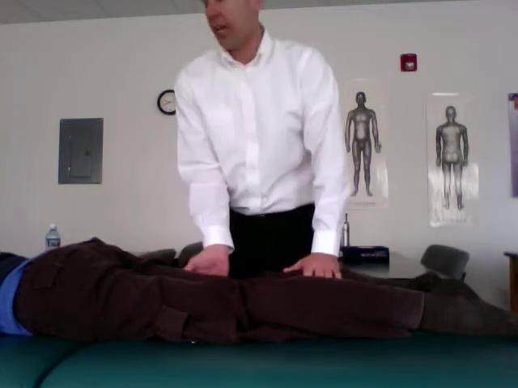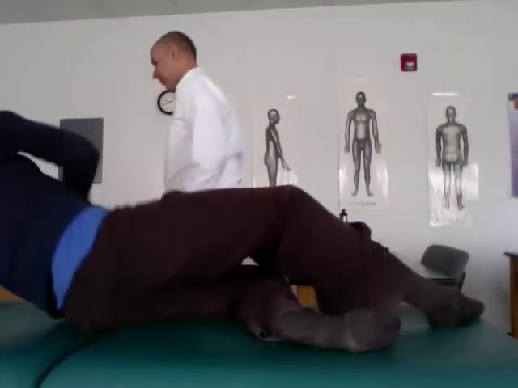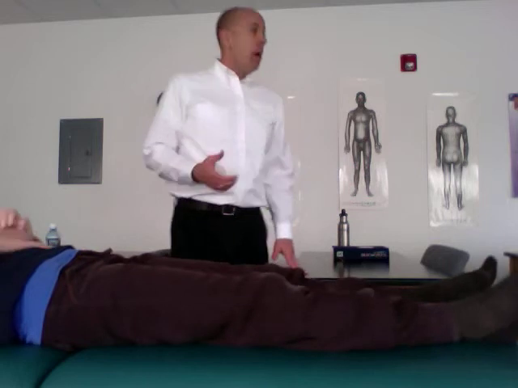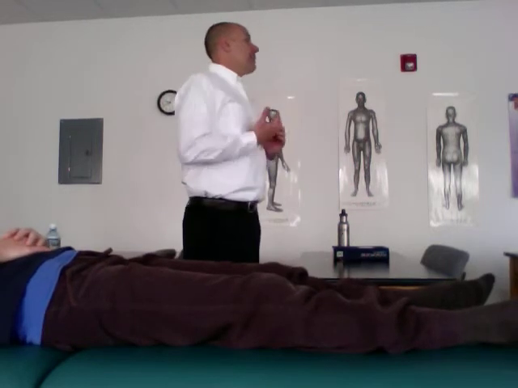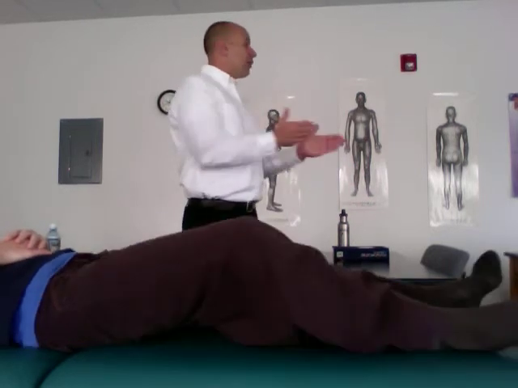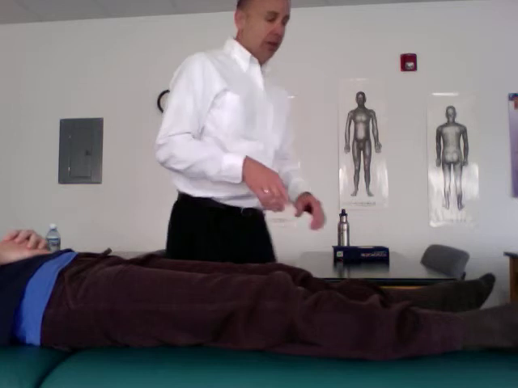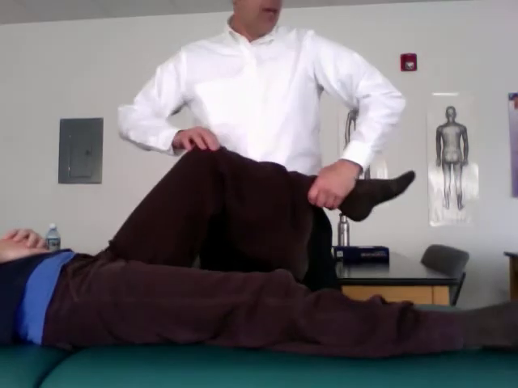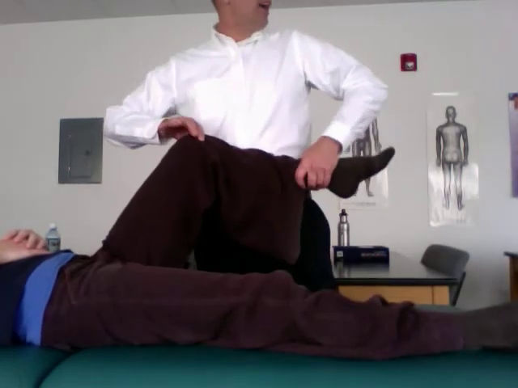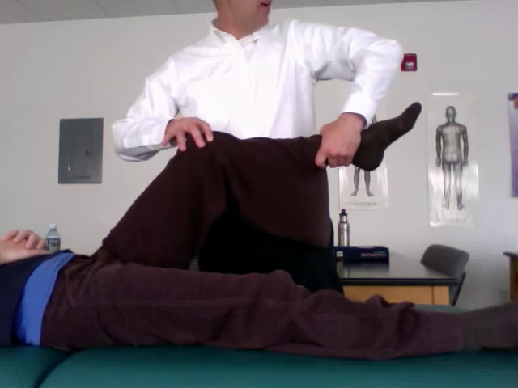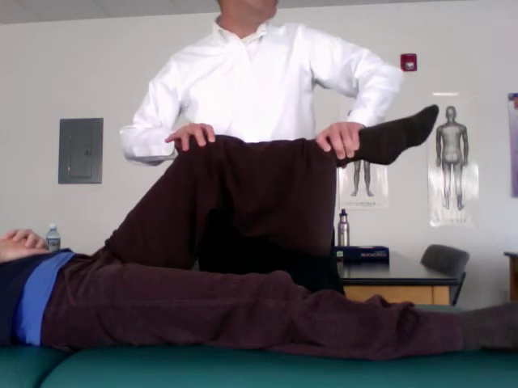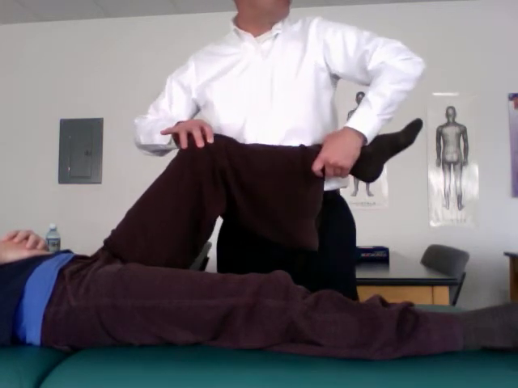Then, can I have you on your back, please? McMurray's test is just for the meniscus. Again, you're going to either internally or externally rotate. Let's say we internally rotate first.